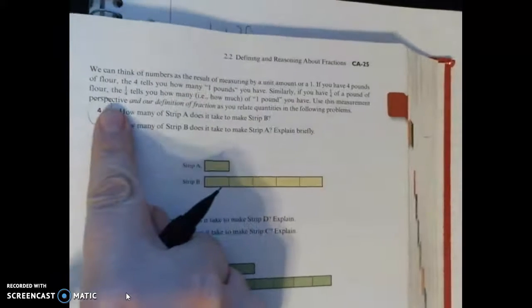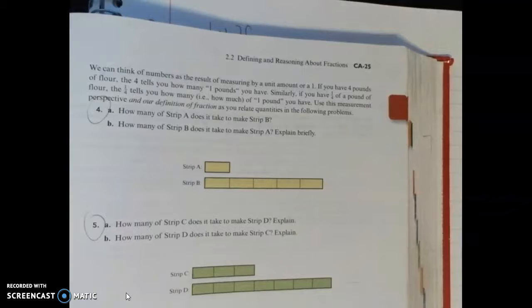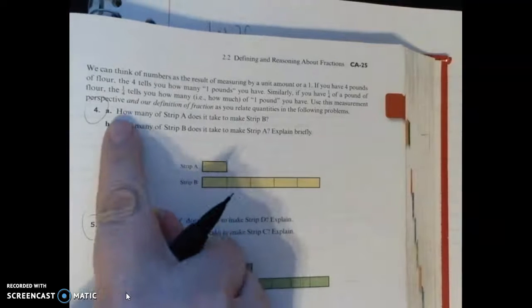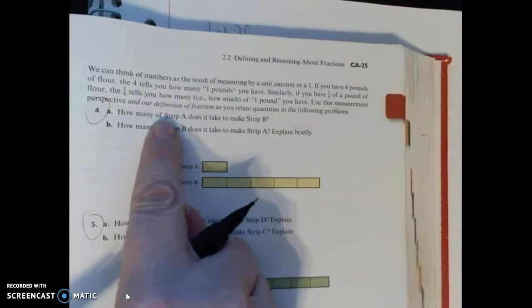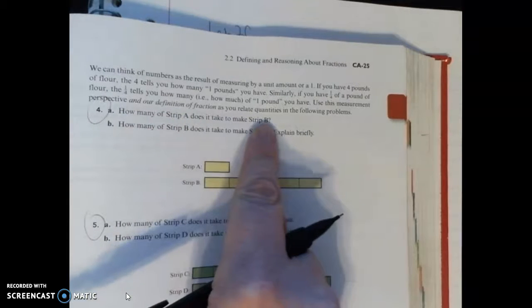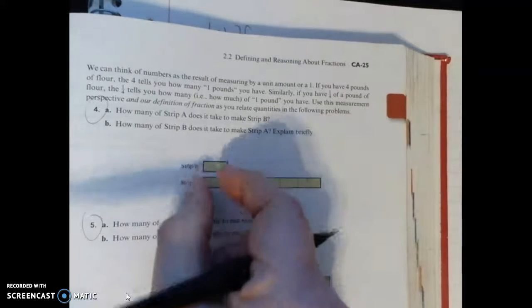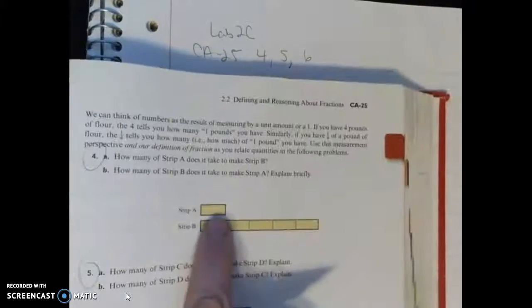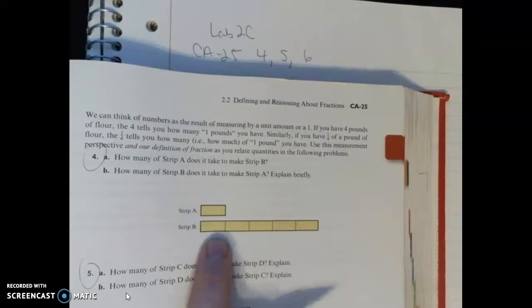Okay, so I've assumed you went ahead and did 4A and B, 5A and B, and 6A and B, and now we're going over them. So on the first one, it says, how many of strip A does it take to make strip B? So if this is strip A, it would take me 1, 2, 3, 4, 5. Okay, so it would take me 5 of strip A's to make strip B.